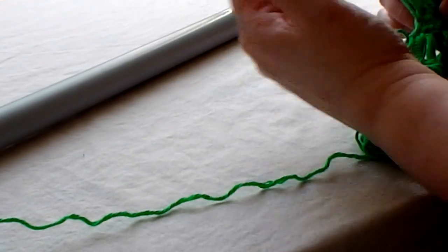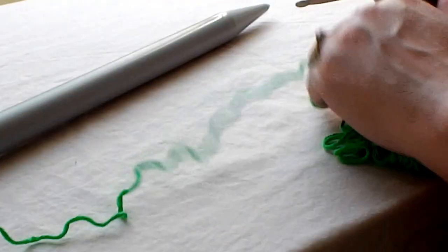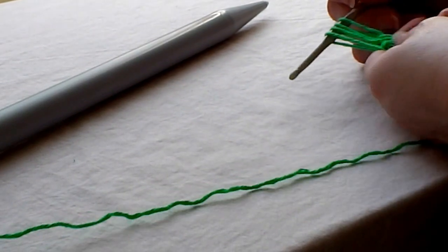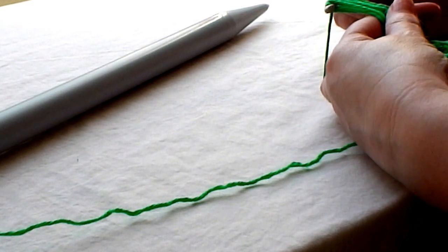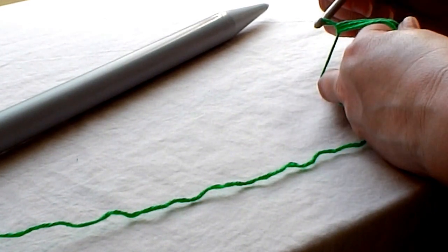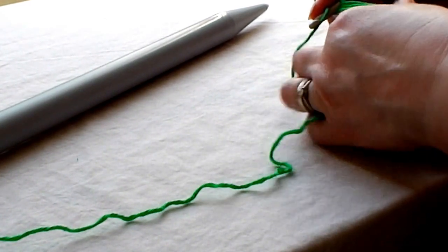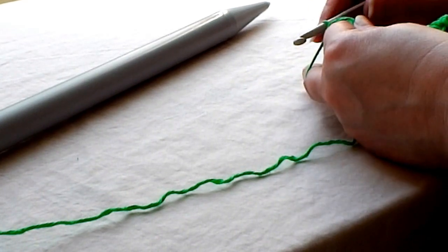Okay, so I have 4 loops on my crochet hook, the same as we always do, nice and taut. We're going to pick up our yarn, pull it through the cluster of 4 loops, make a single crochet.